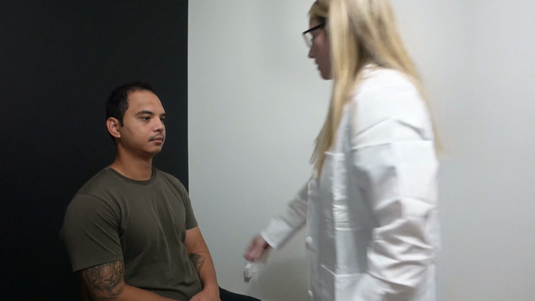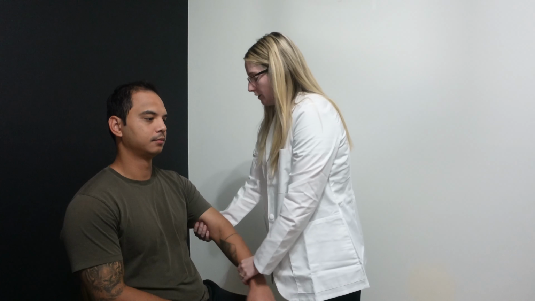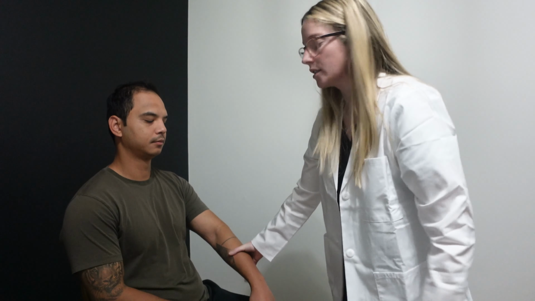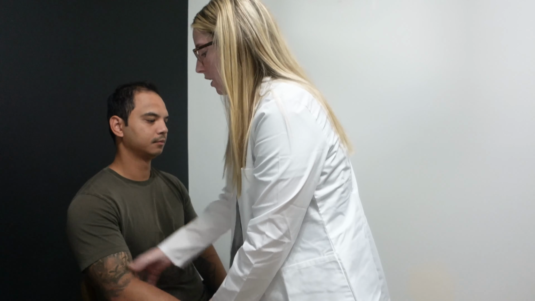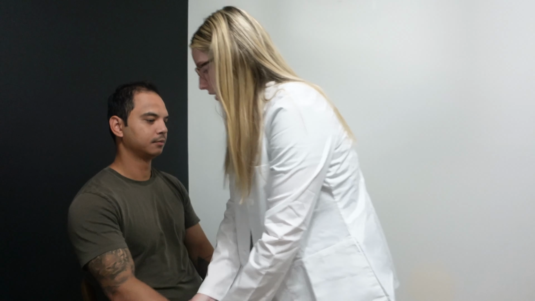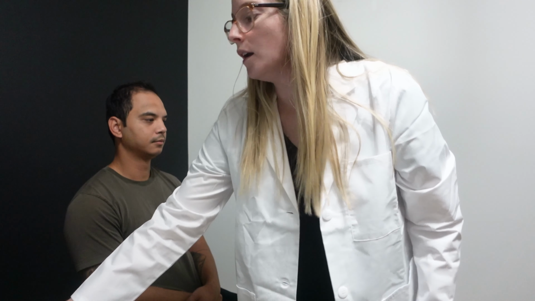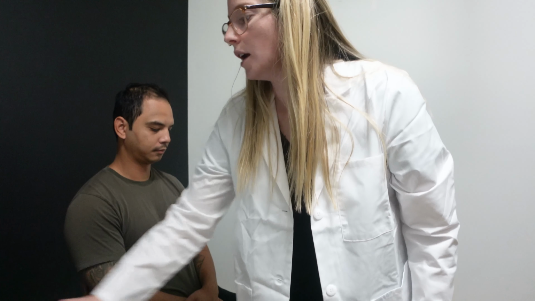The next thing I'm just going to look for is any muscle atrophy. So I'm just going to kind of look at the big muscle groups, the biceps, the triceps, the legs, and just kind of note, you know, does it feel like he has any obvious muscle loss in any of these? So I'm just going to kind of feel that out. And then same thing with the legs here. And then the next thing I'm going to do is just some passive range of motion.